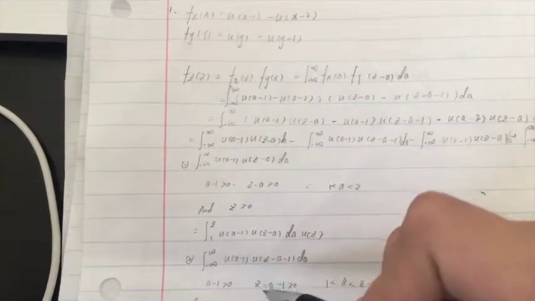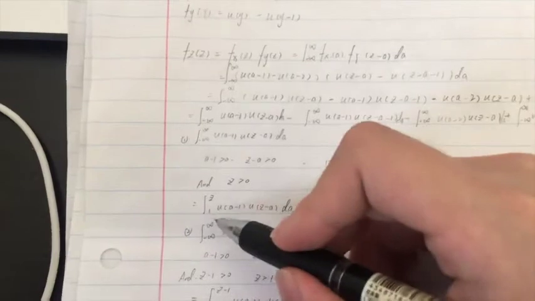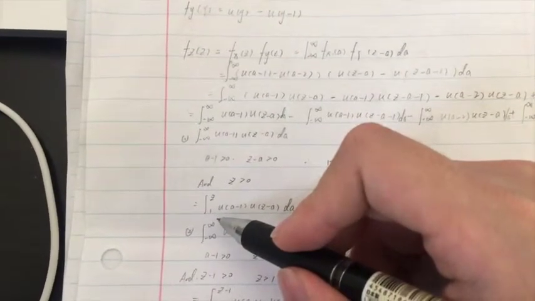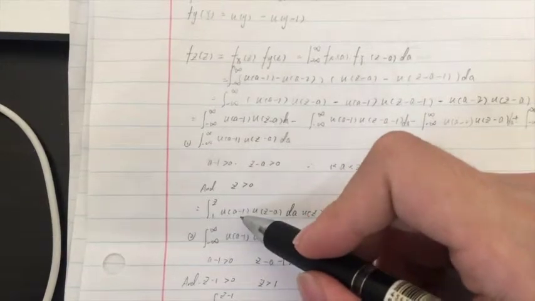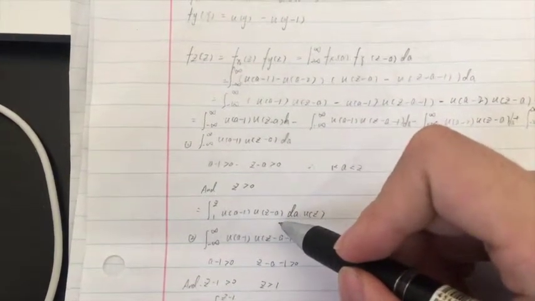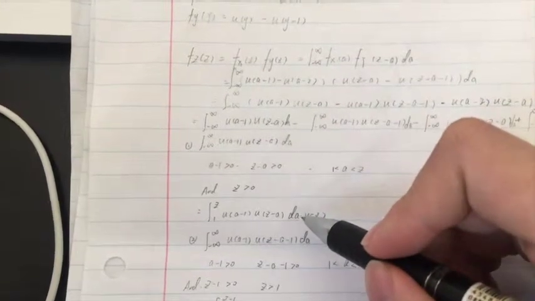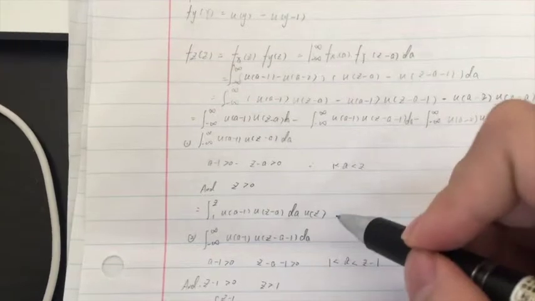We can write this as the integral from 1 to z of da, multiplied by u(z).